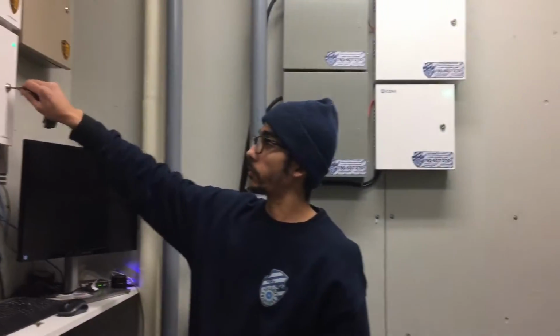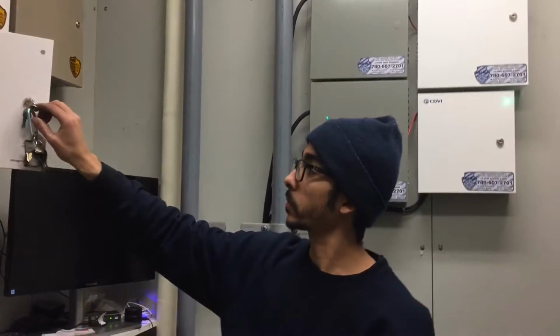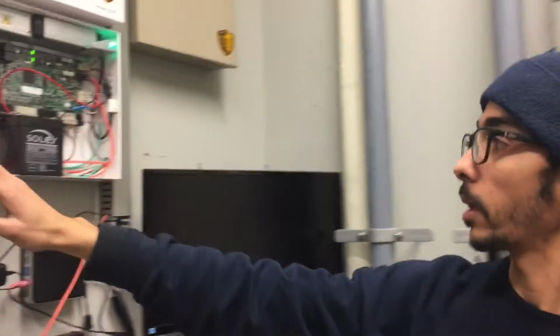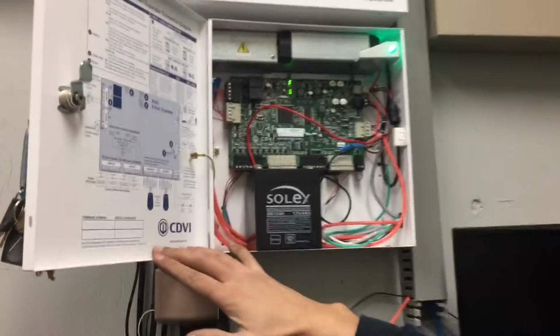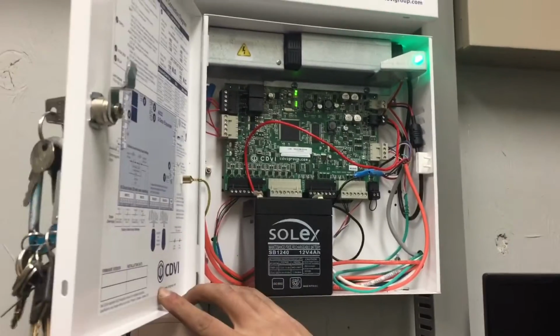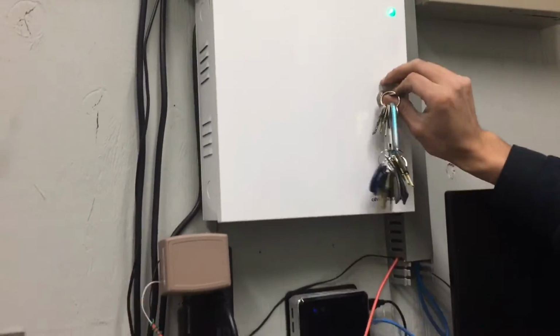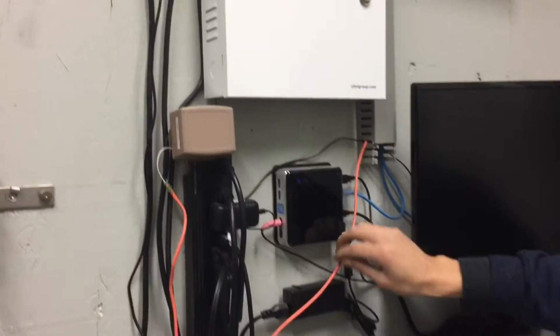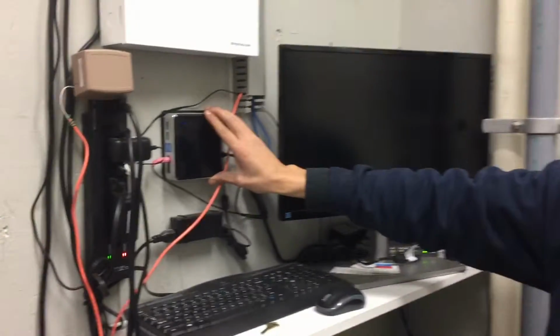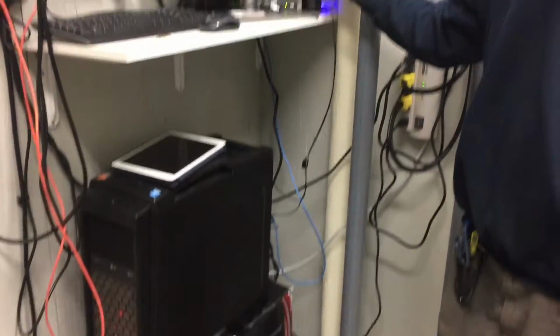Here's a brief look of what the access system is made out of. Here we have a panel. All of our panels come with a battery in case of a power interruption. Each can do 2 doors. And all these cans are basically controlled by this little computer right here. This other computer down here is for the cameras.